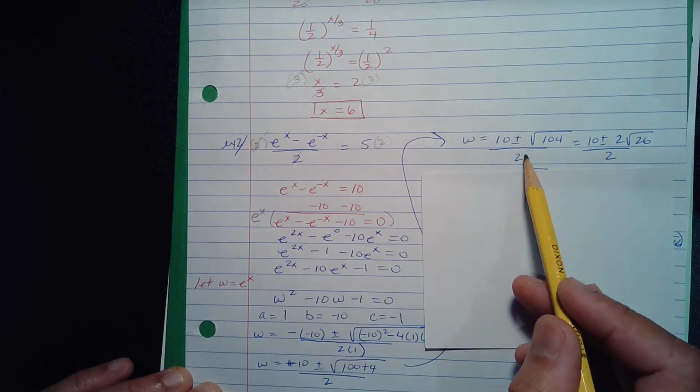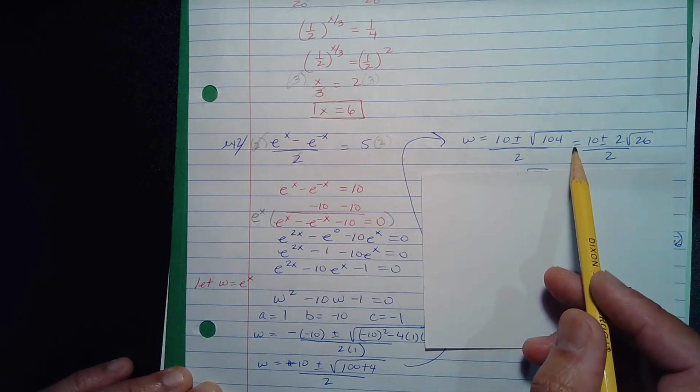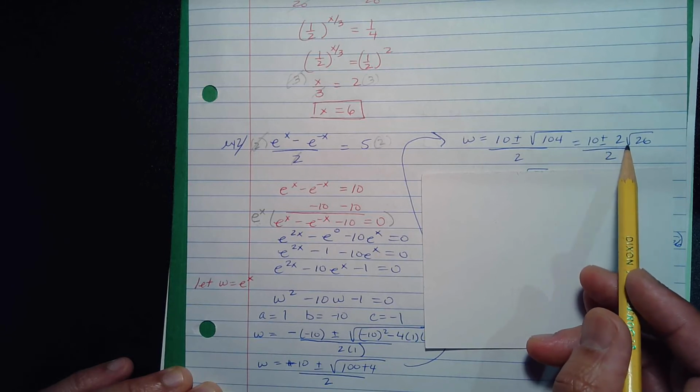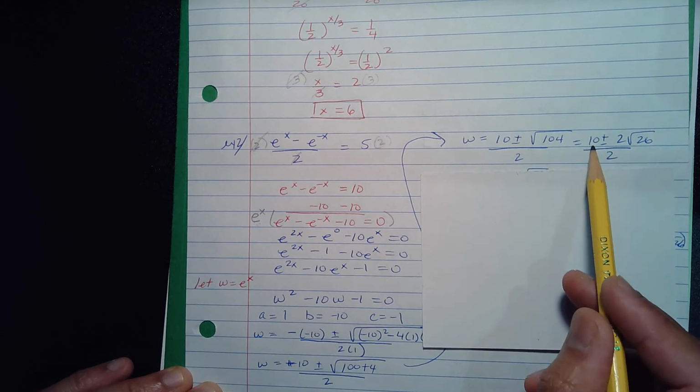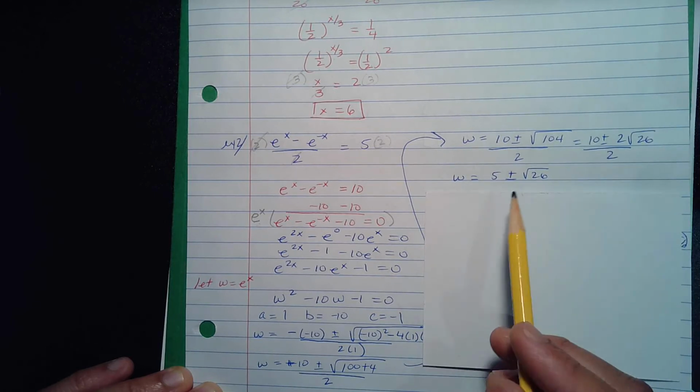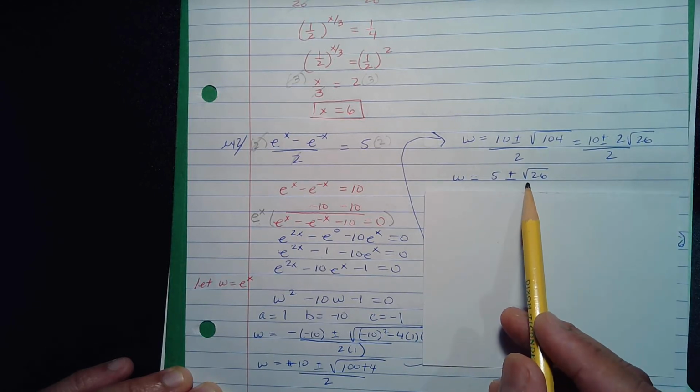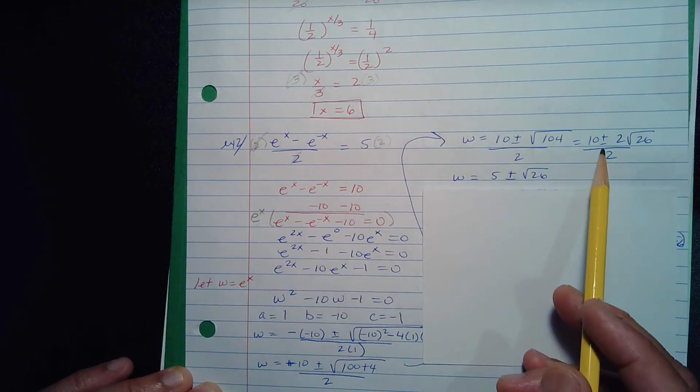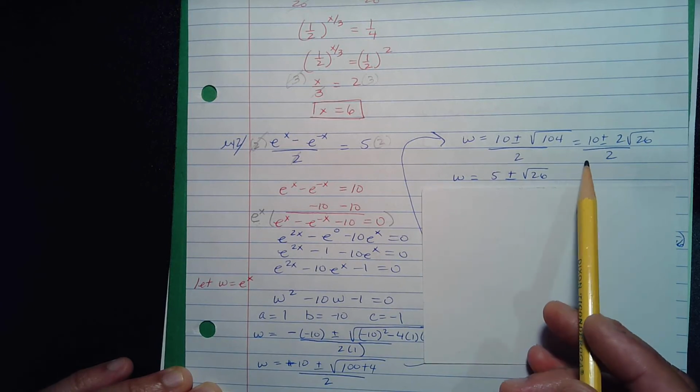Okay, so we're going to simplify this. 10 plus or minus 2 square root of 26 over 2 reduces to 5 plus or minus radical 26. So when you go from this step to this step, we reduce it.